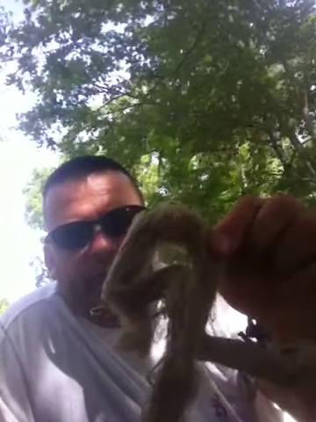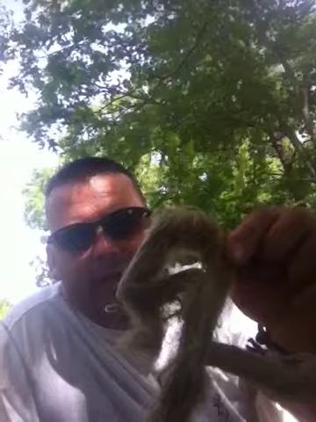Now, there are 3 things that are needed in order to start this combustion reaction. In order for it to occur, you've got to have fuel, something to burn. In this instance, I've got some tinder here, and this is nothing more than what they call oakum tinder.